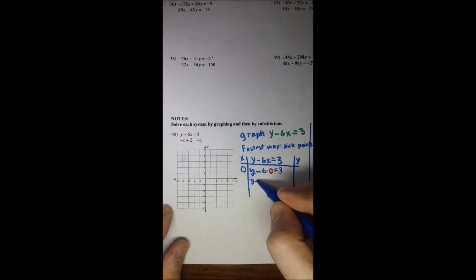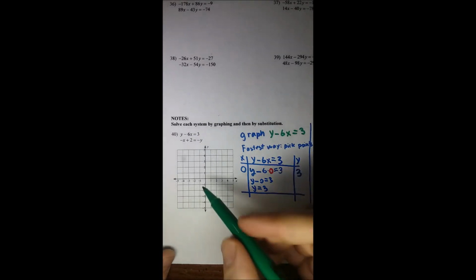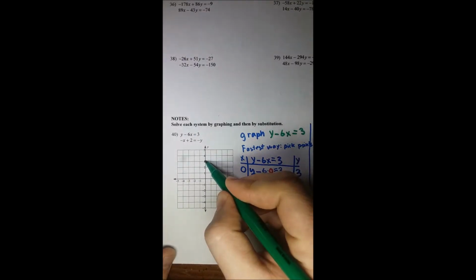All right, so now y minus 0 equals 3, or simply put, y equals 3. So my first point for the green equation, I wrote this in green, first equation, is going to be 0, 3. Right here is my first point for the green equation.